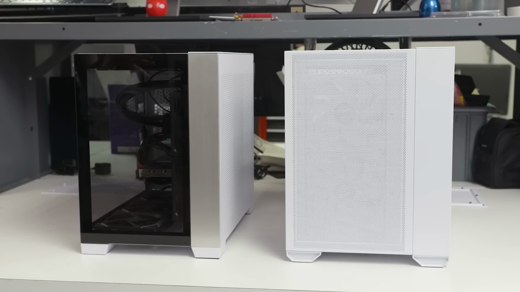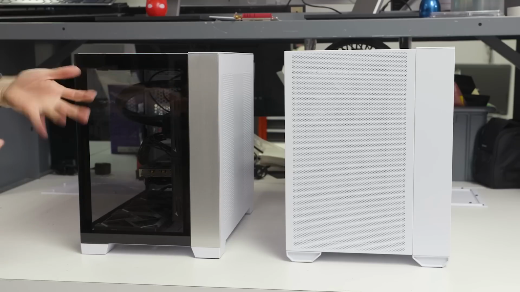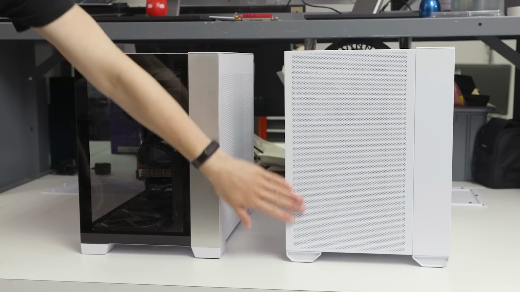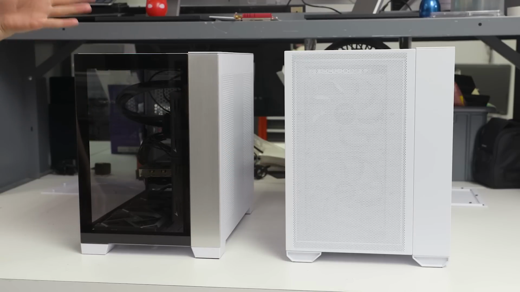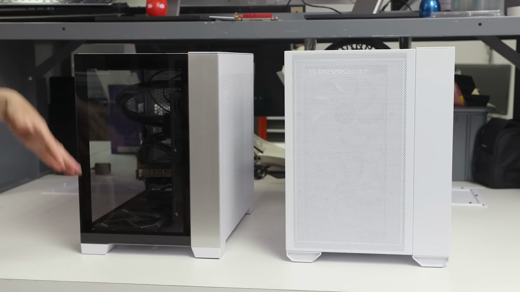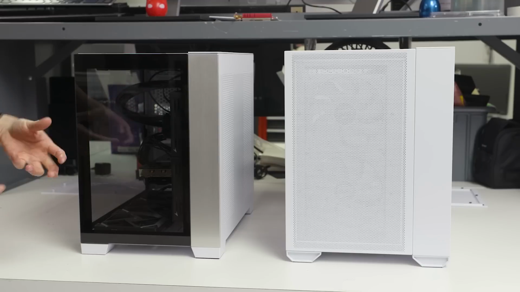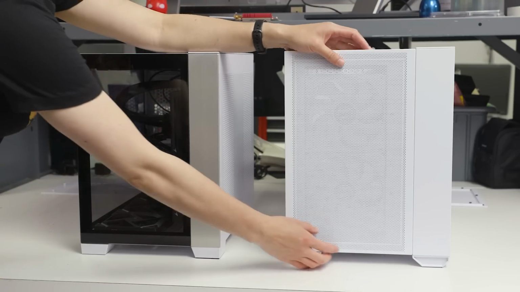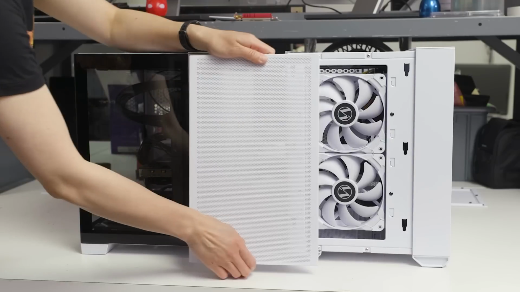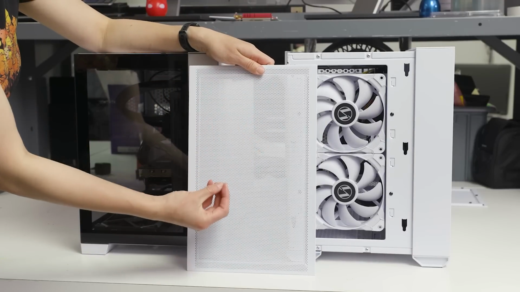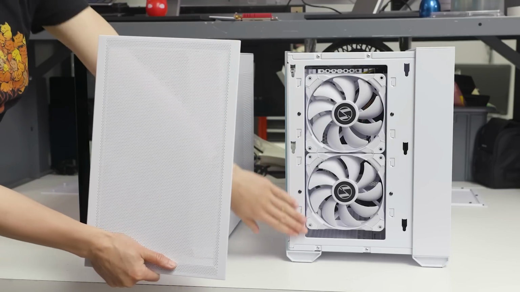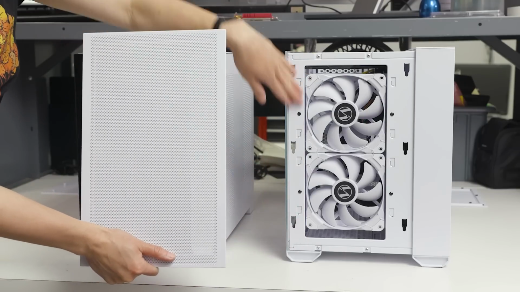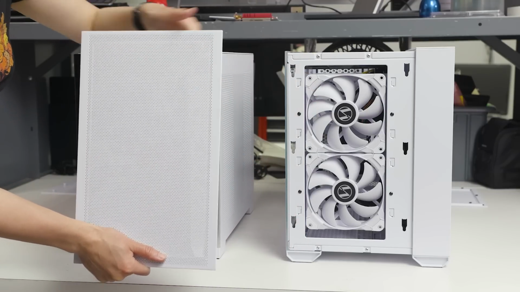Moving on to the front panels, as you can see, quite obviously, the Air Mini has a mesh front for better airflow, while the O11D Mini has a tempered glass front panel here for more of a showpiece kind of look. On the Air Mini's front panel, the mesh again is that smaller, tighter pattern that you saw on the top panel. And because of this, again, you don't get a removable dust filter at the front.